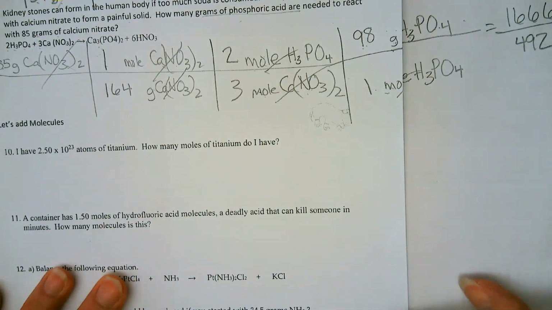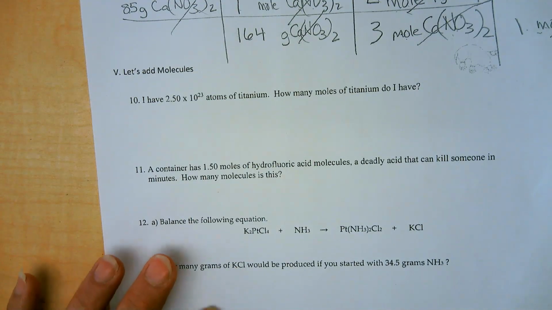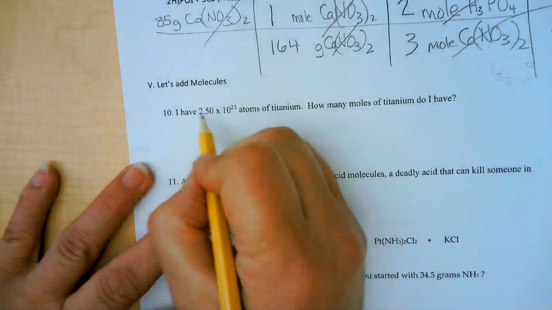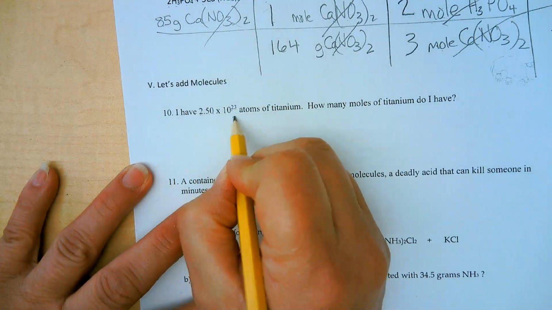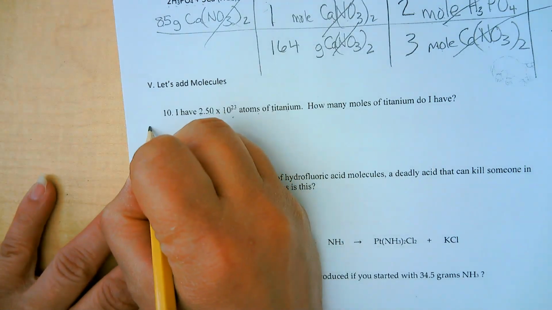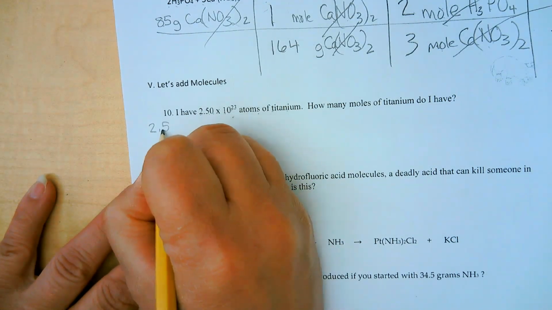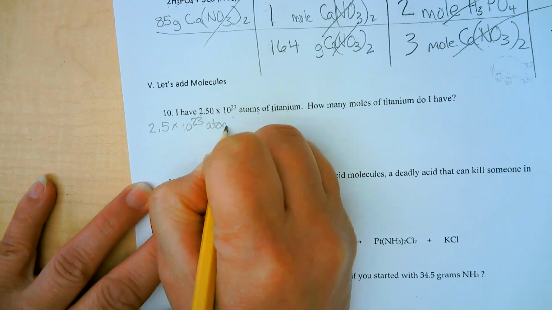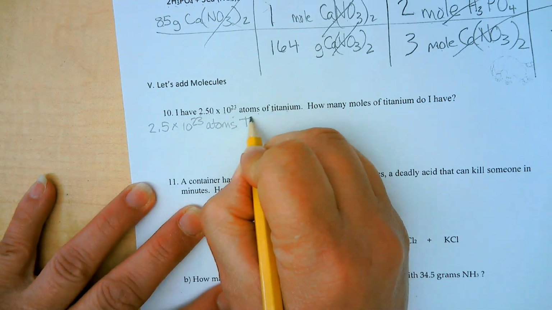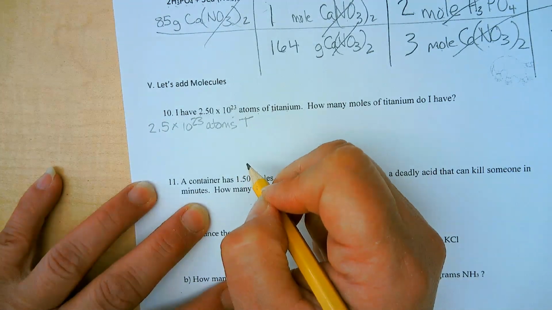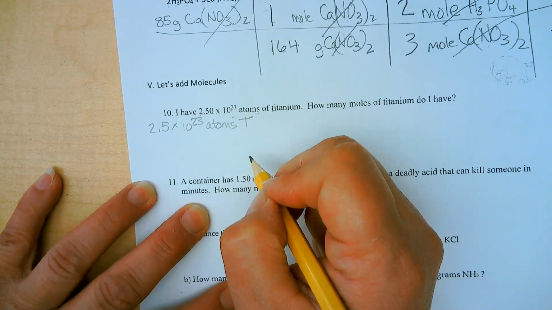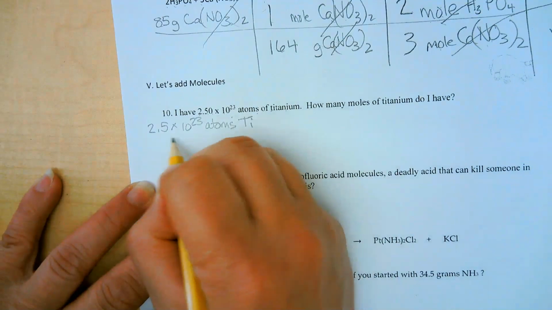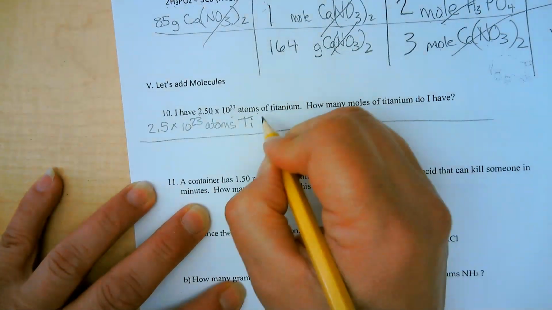All right, next one. I have 2.5 times 10 to the 23rd atoms of titanium, and I want moles of titanium.